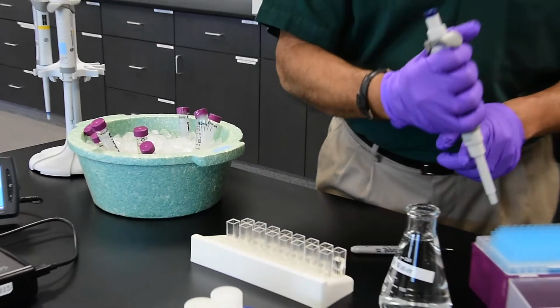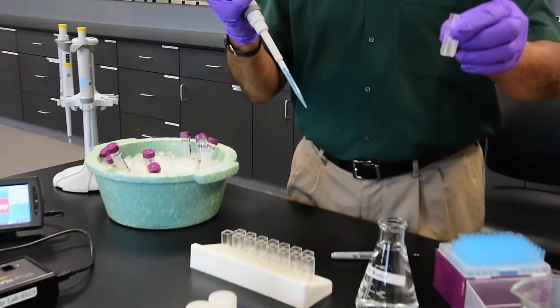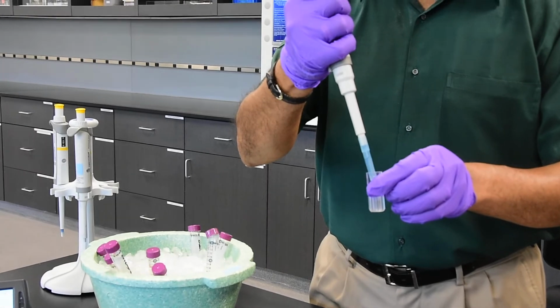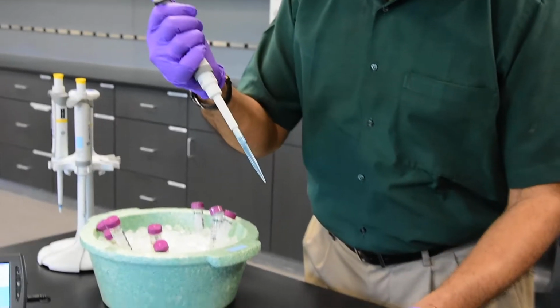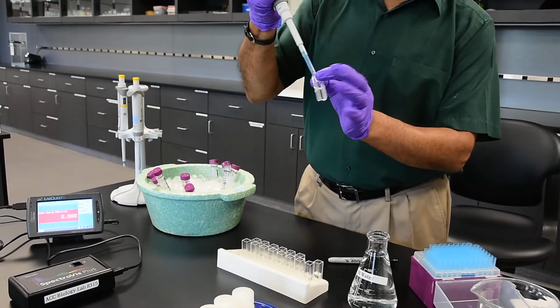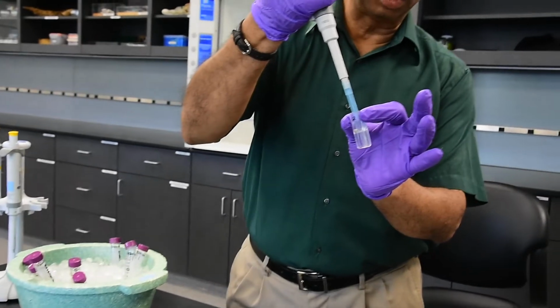Okay. So now I have added 1 ml water to each one of them, and then I'm going to take a fresh tip, and then I'm going to go to the first tube, which has 2 milliliters. I'm going to take 1 milliliter from this and move it to the next cuvette. Okay. So here, this one I'm mixing.